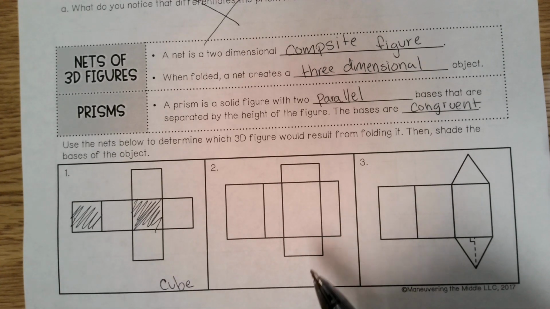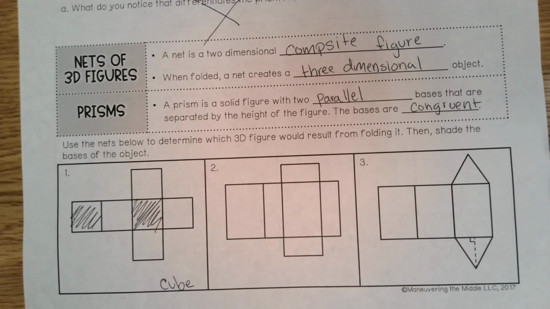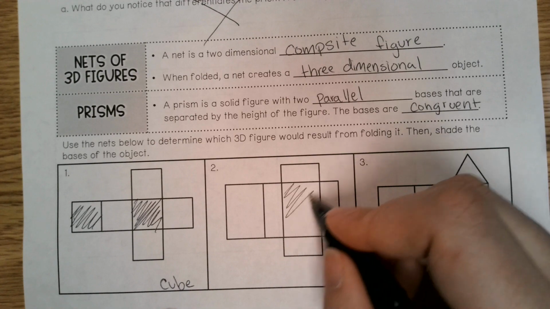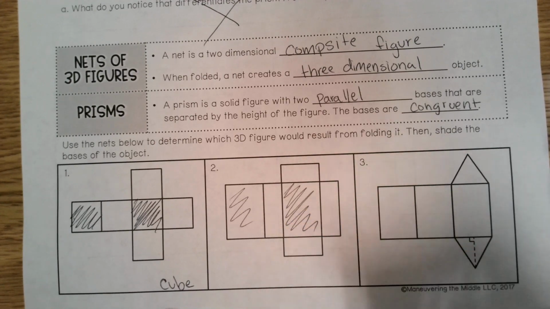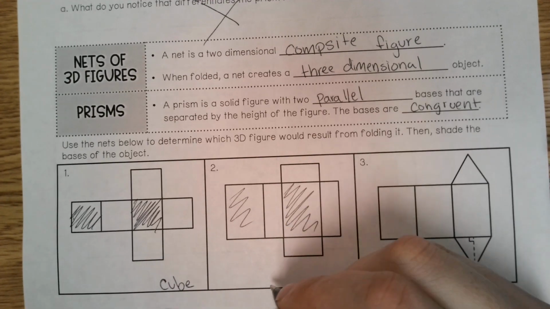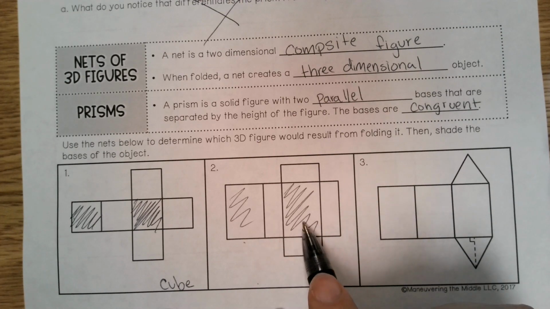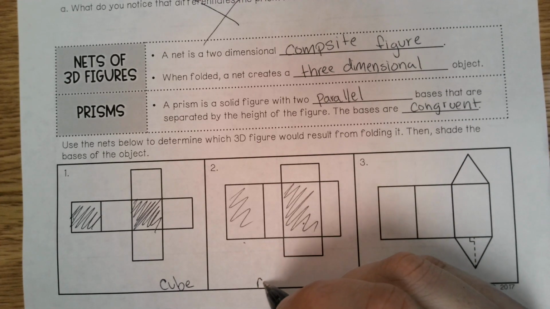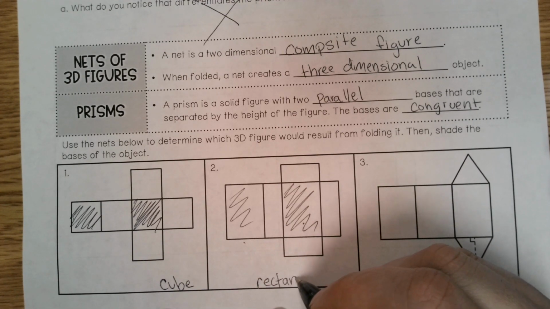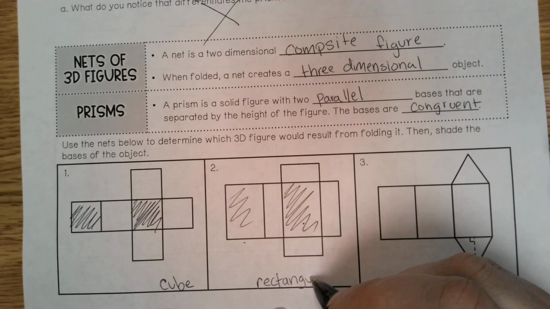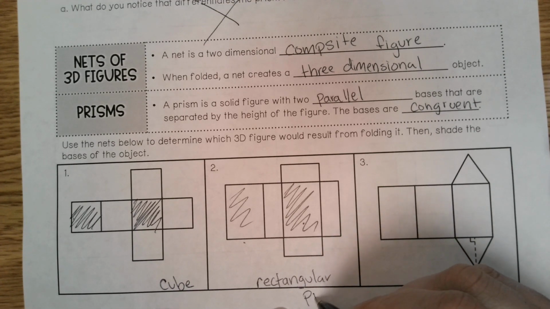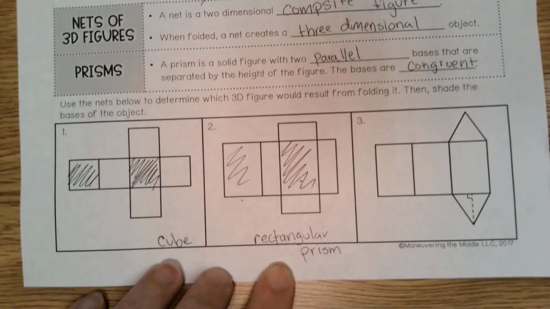Over here, we have 2 bases. The 2 bases are the ones that look different than the rest of them. So right here we have a base and a base. Because those are both rectangles, we're going to call that a rectangular prism. Make sure you can see that.